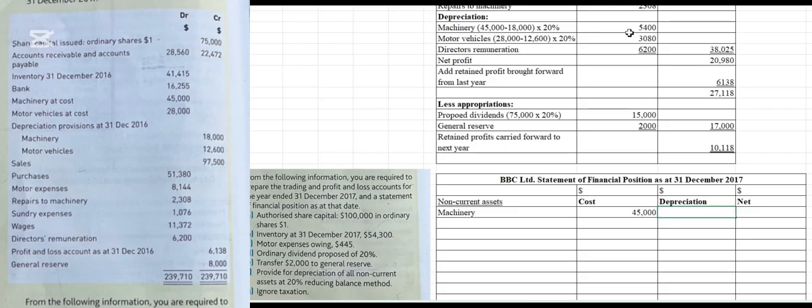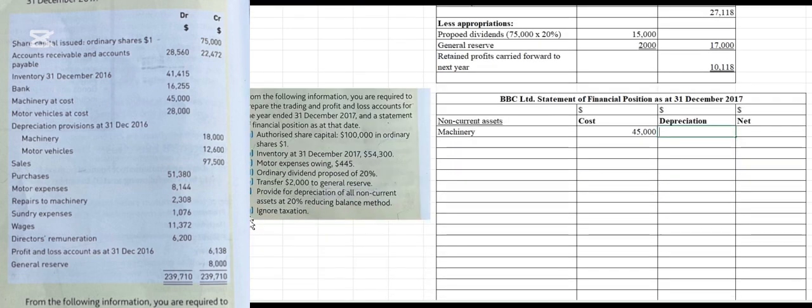Going back to our profit and loss account, for our machinery, we already know that the depreciation provision for it is 18,000, so that's a part of the accumulated depreciation.